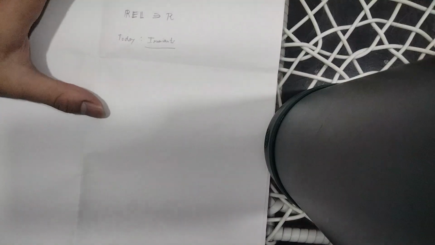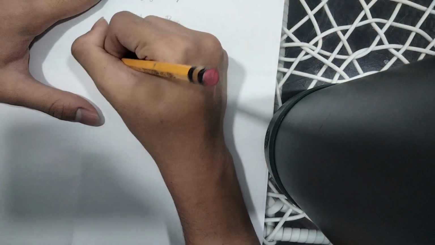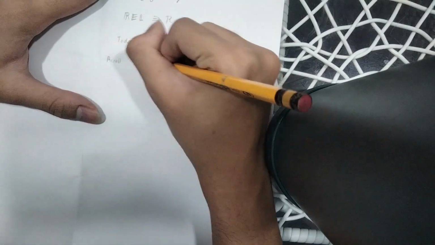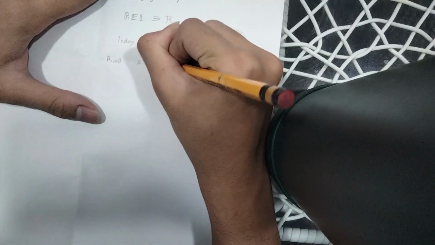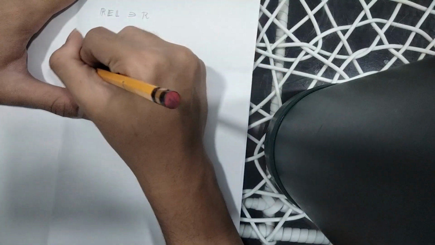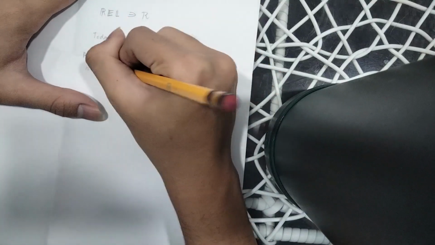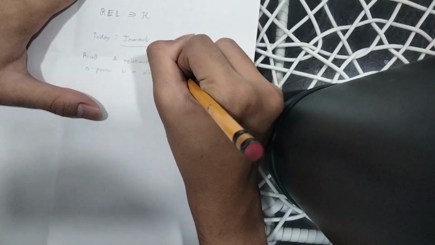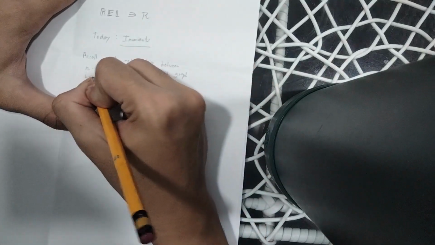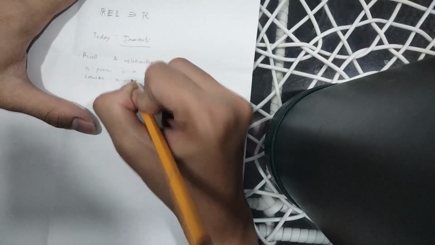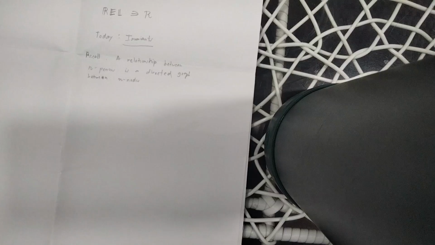So how do we begin with this? I want you guys to recall the definition of a relationship in terms of graph theory. A relationship between n persons is a directed graph, or maybe an undirected graph, on n nodes, where each node represents a human person. Relatively straightforward way of representing a relationship, right?